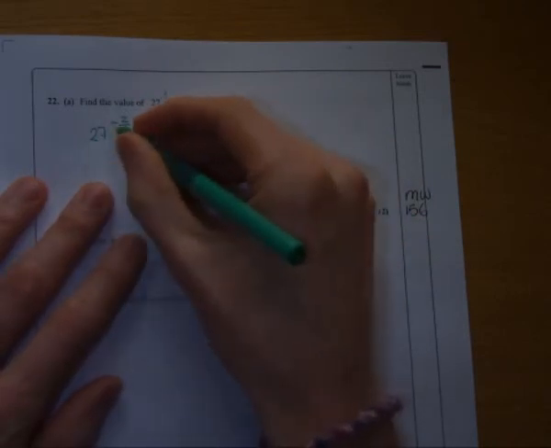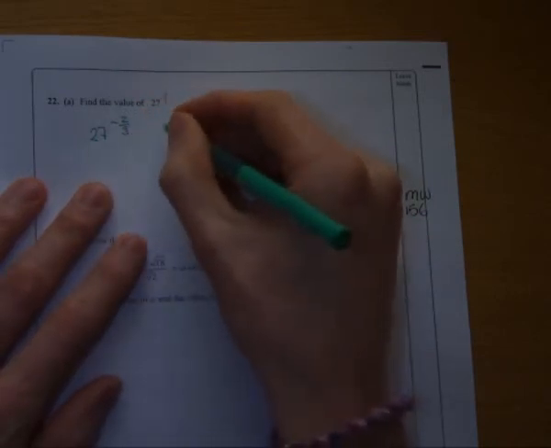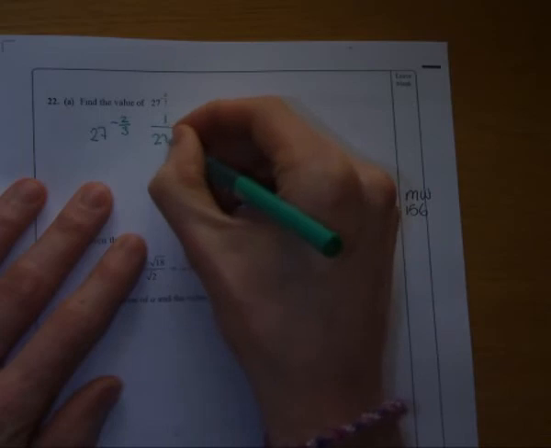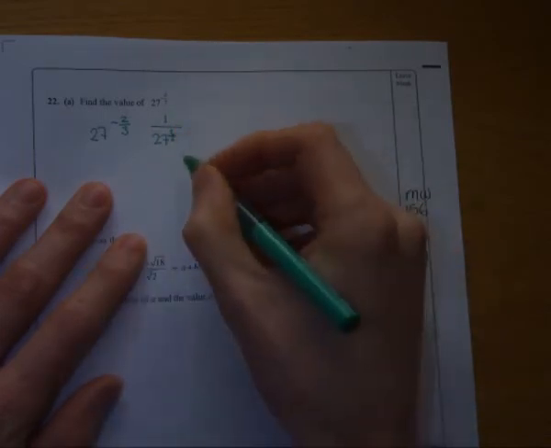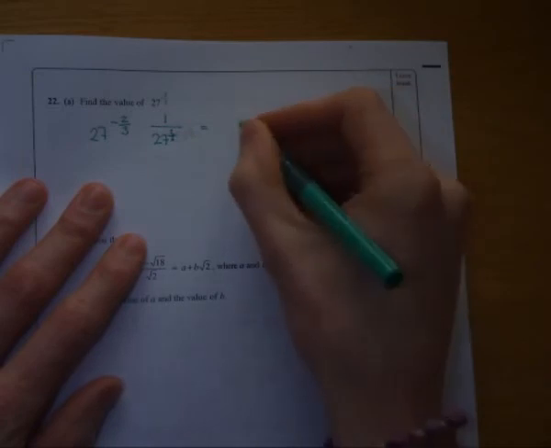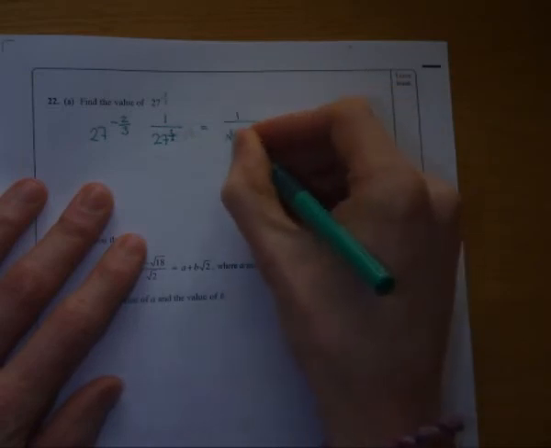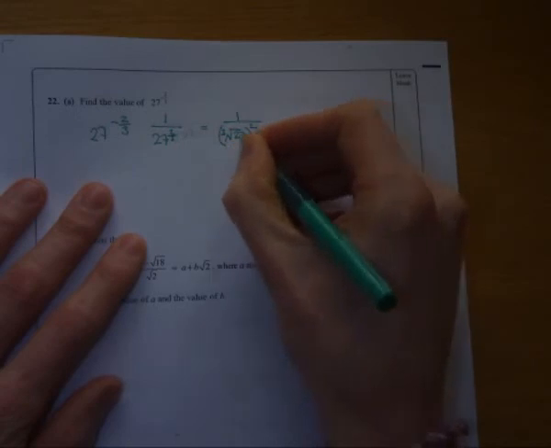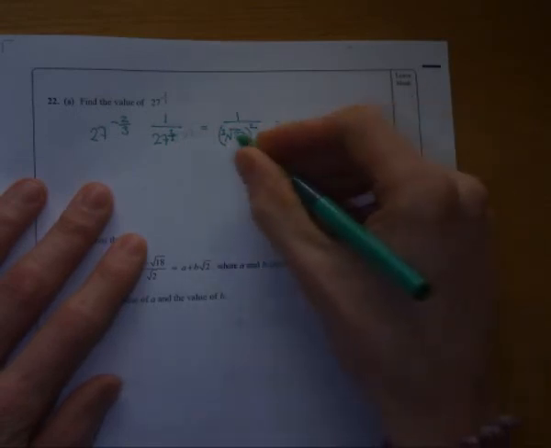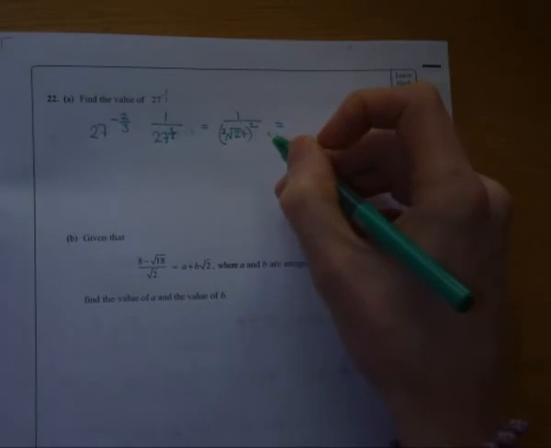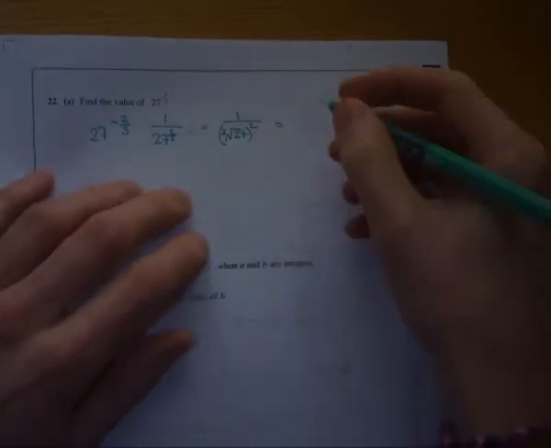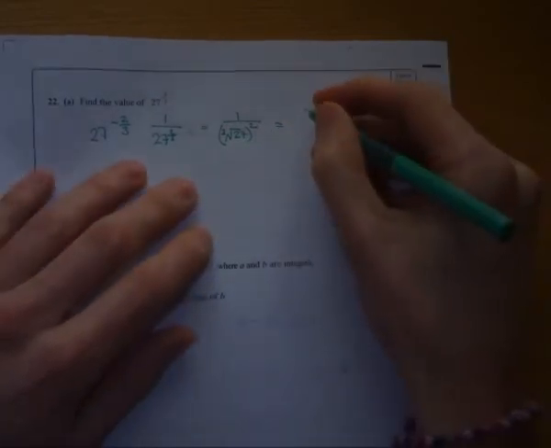Instead of writing 27 to the minus 2 over 3, I can write that as 1 over 27 to the 2 over 3. That's my first stage. I can then say that's the same as 1 over the cube root of 27 squared. I've got rid of the third bit there. So I'm going to do that because I can do the cube root of 27. Something times something times something gives me 27. 3 times 3 times 3 is 27.